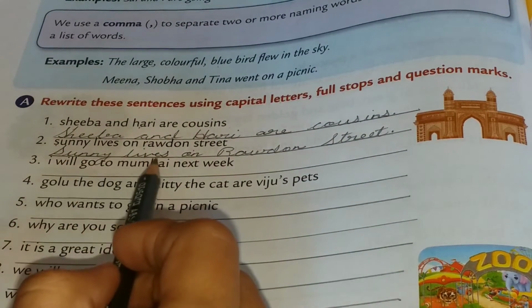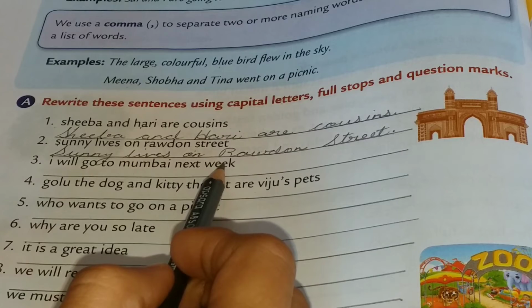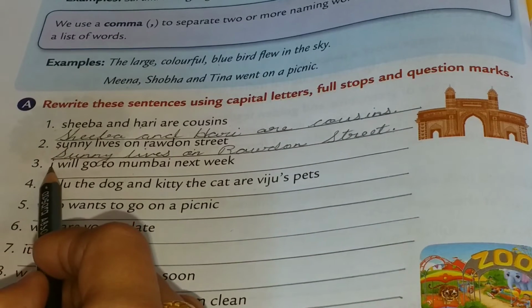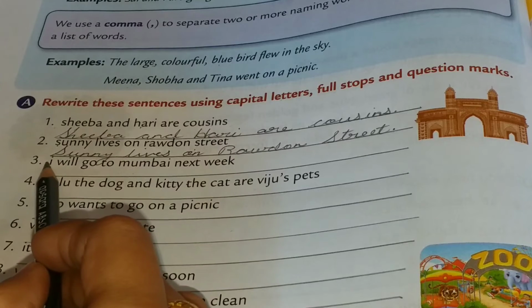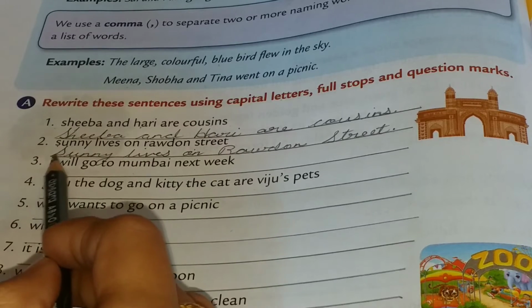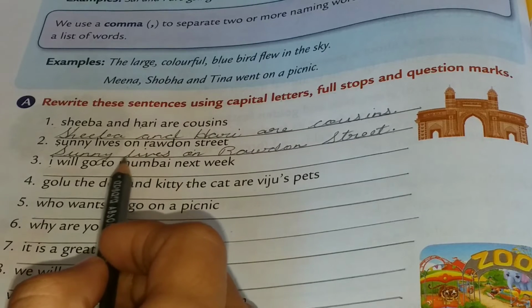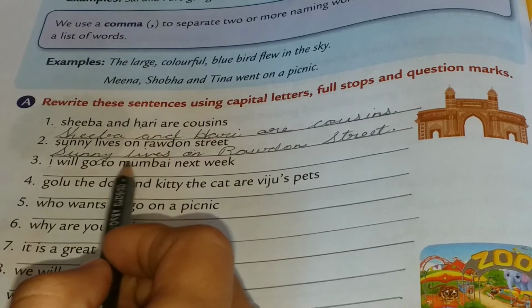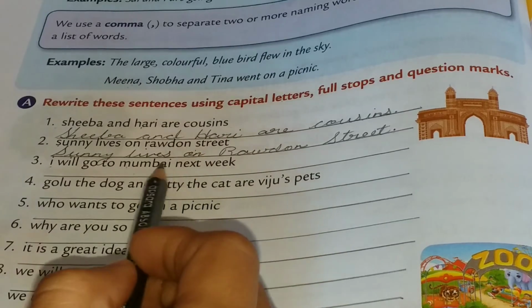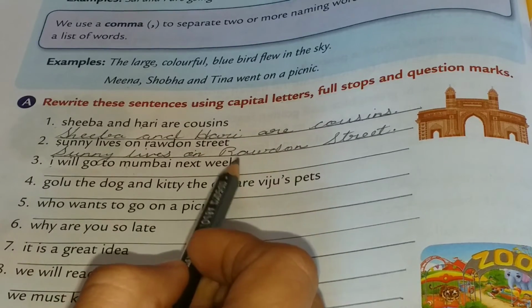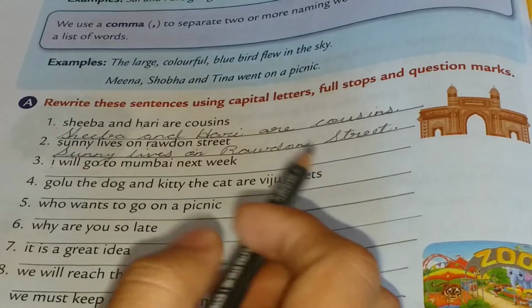I will go to Mumbai next week. Now I is written. It means you are talking about your own self. So you will be writing capital I. Mumbai, it is a special name of a place. So that is why Mumbai also will be written with capital. Now at the end of a sentence, you have to put a full stop.